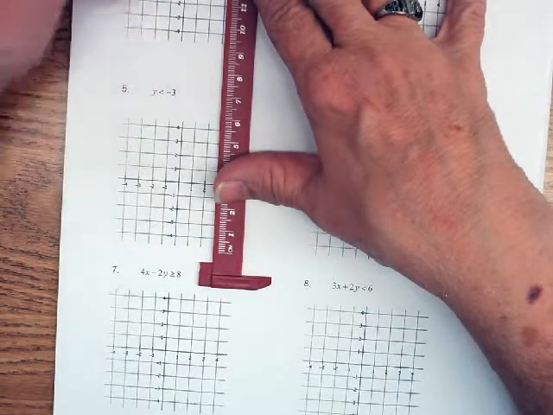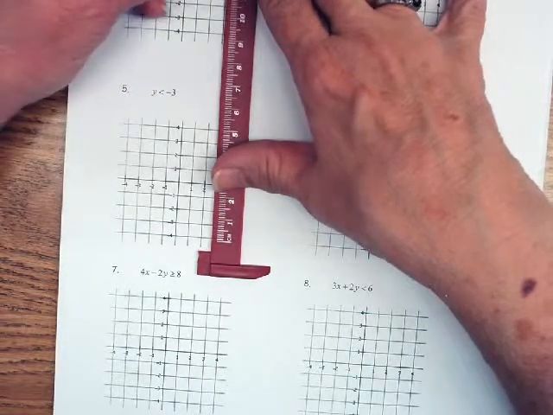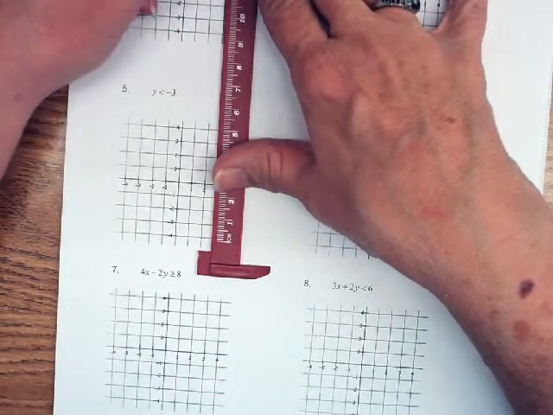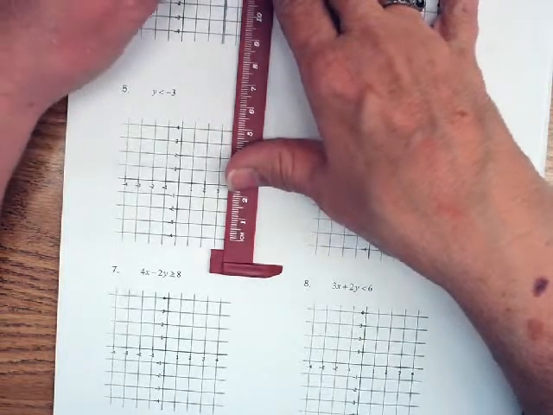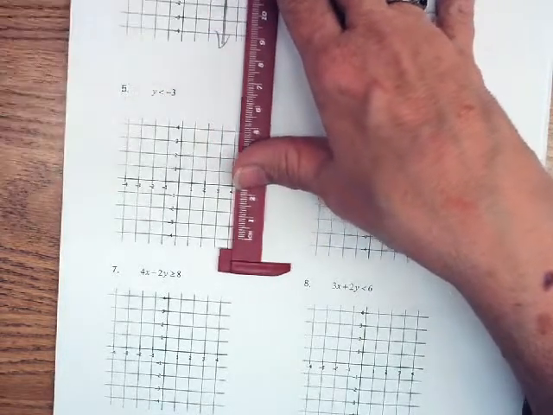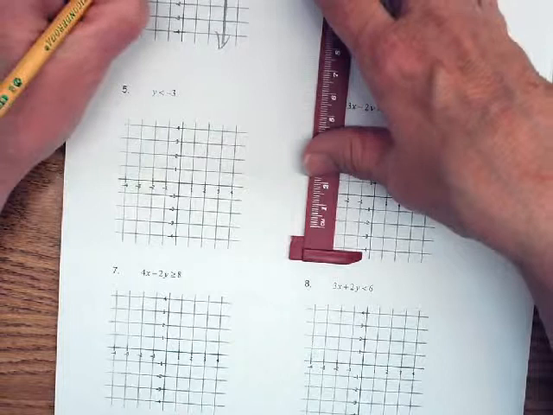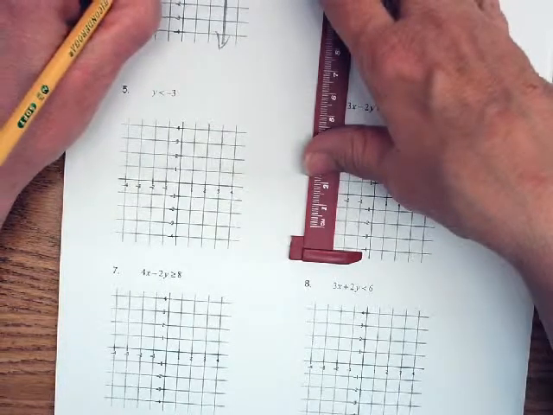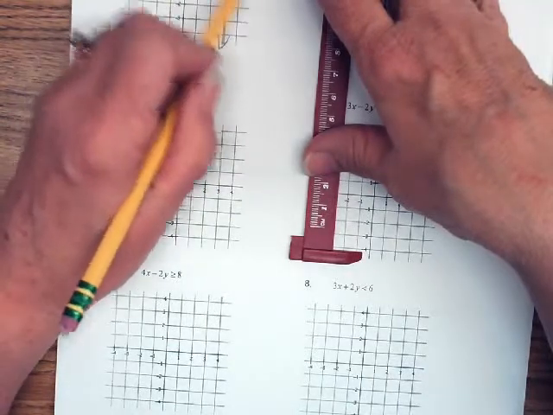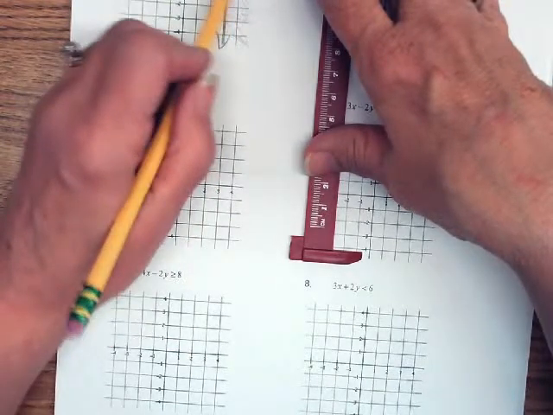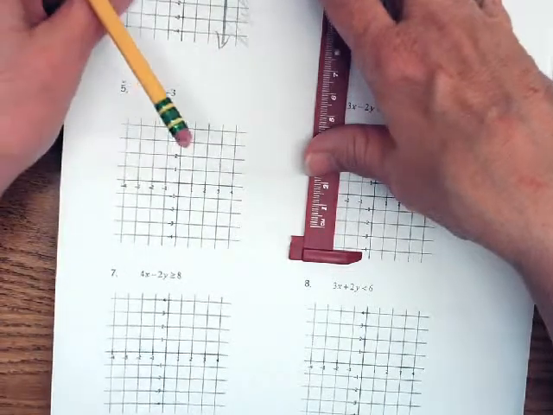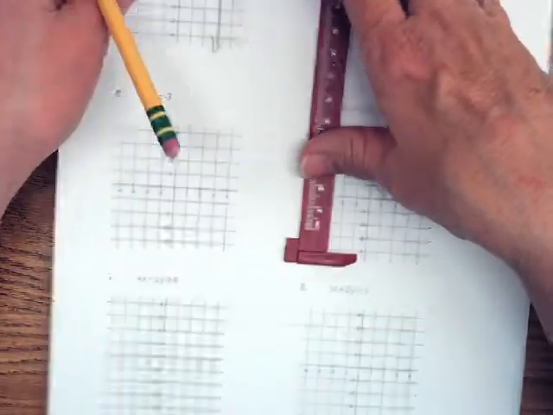Because it's greater than or equal to, we draw a solid line on 3 in both directions forever. Now, what this means is that all of the solutions are more than 3. So our shaded part of the graph is going to be to the right of 3, where the x-coordinates are greater than 3.